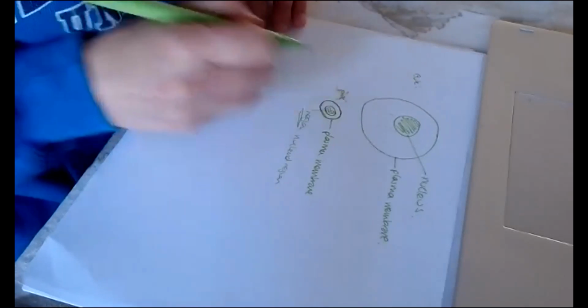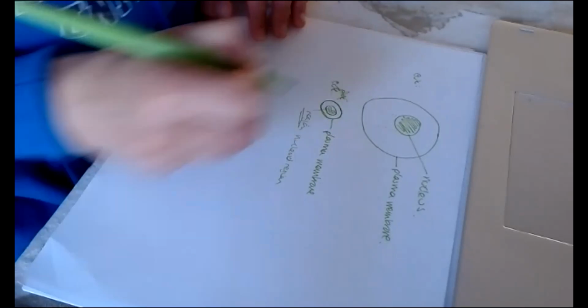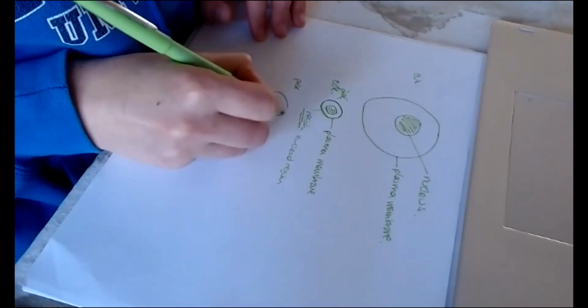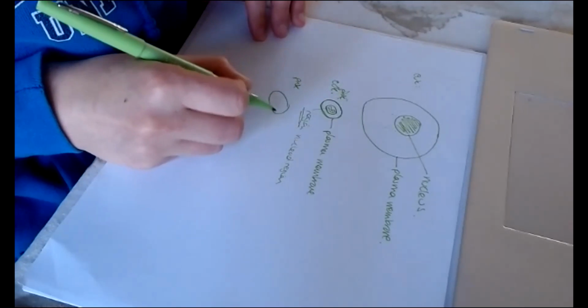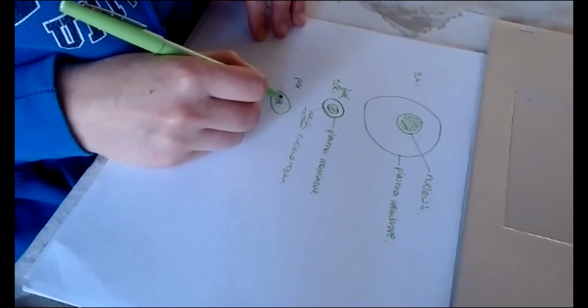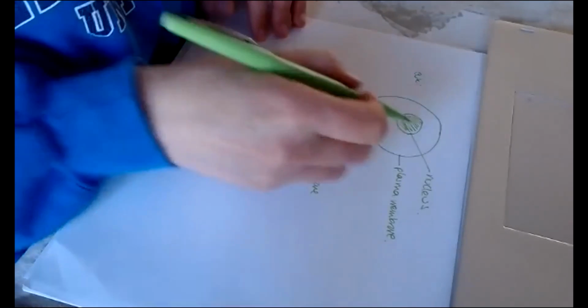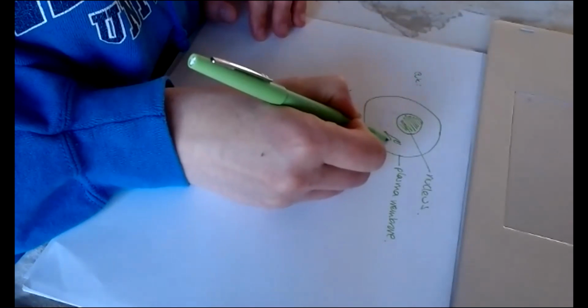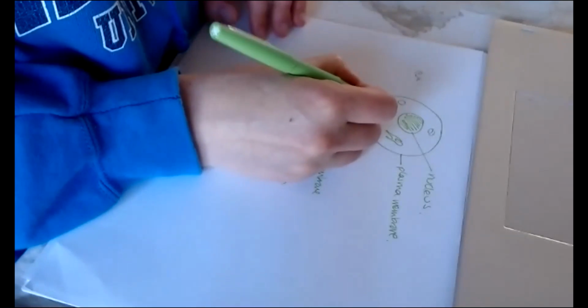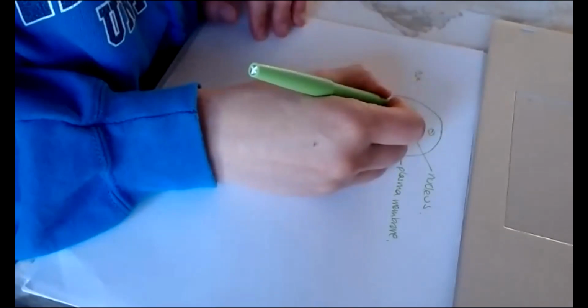All of a sudden, this would not be a prokaryote. This would be a eukaryotic cell. Okay, so prokaryotic cells don't have any membrane-bound organelles. They don't have any compartments. All their stuff is just floating around within the cytoplasm. While in eukaryotes, we have all sorts of compartments found within the actual cell.